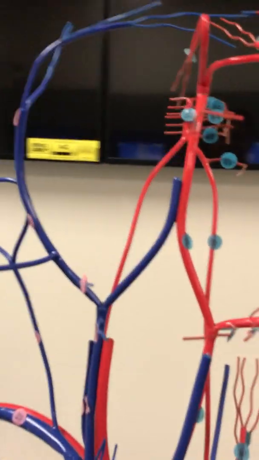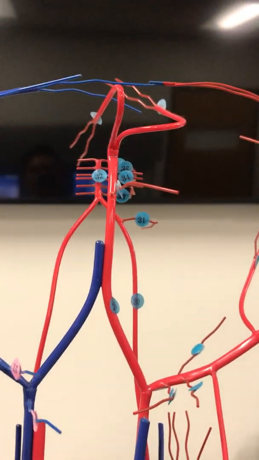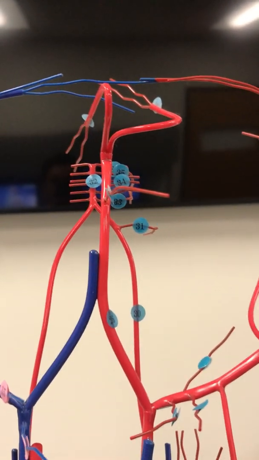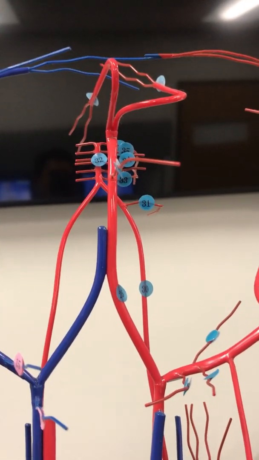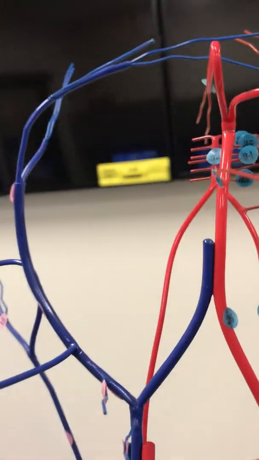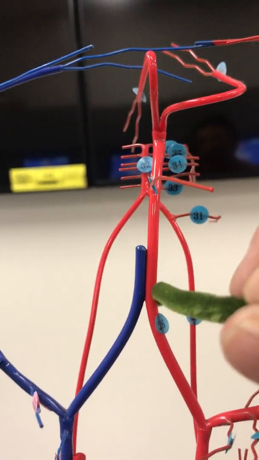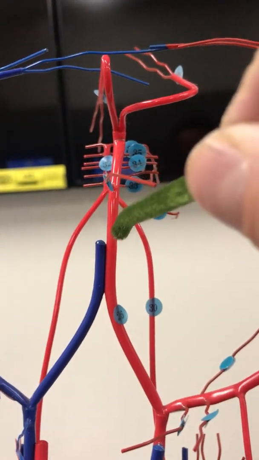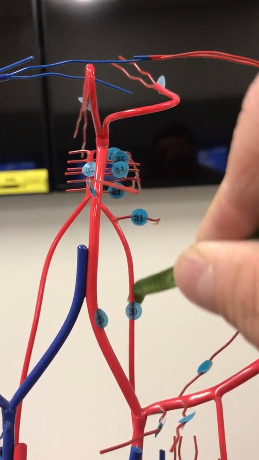We will discuss later the actual circulation in the brain. We call it the circle of Willis. But what we do see here that starts it are two main branches. One is the internal carotid. The second is behind it, the vertebral artery.